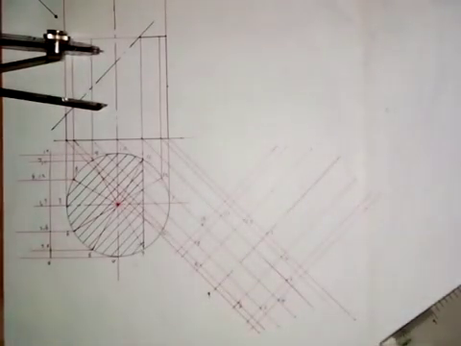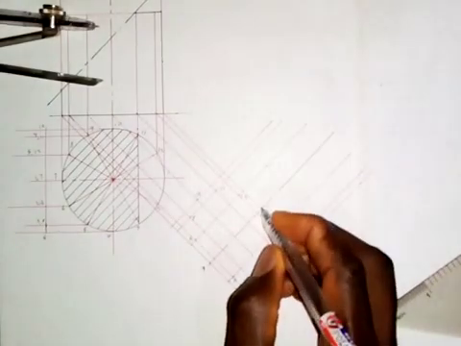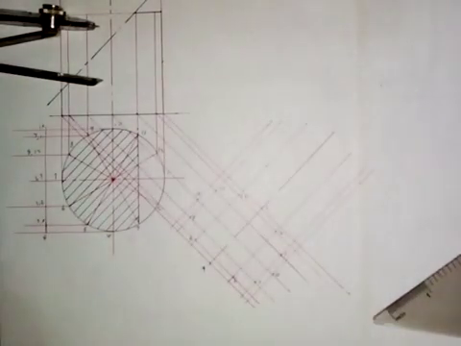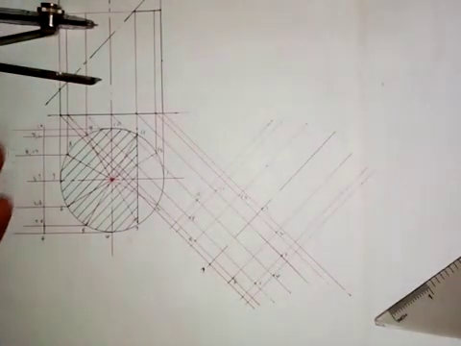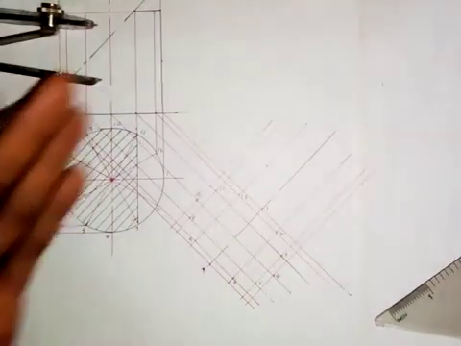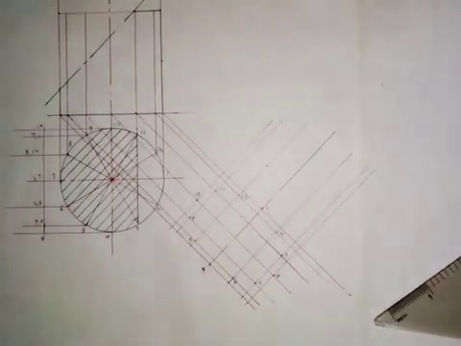Okay, so all these points that we have here, what we just need to do now is to join them together with the use of a French curve. And do not forget, part of it will be hidden from us. What we are doing is producing the curve of the base of the cylinder, which you can see as we are looking at it in this direction. So I'm going to use my French curve to join those points together.